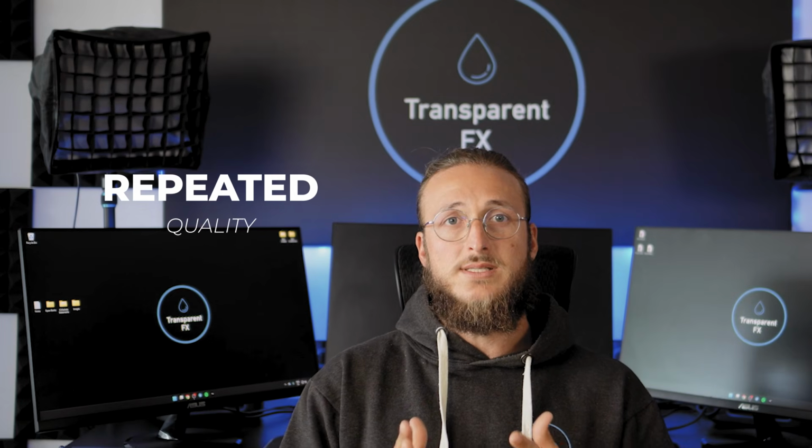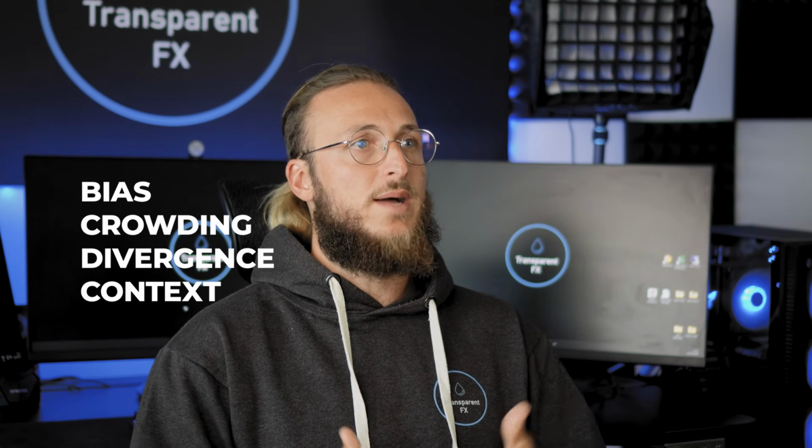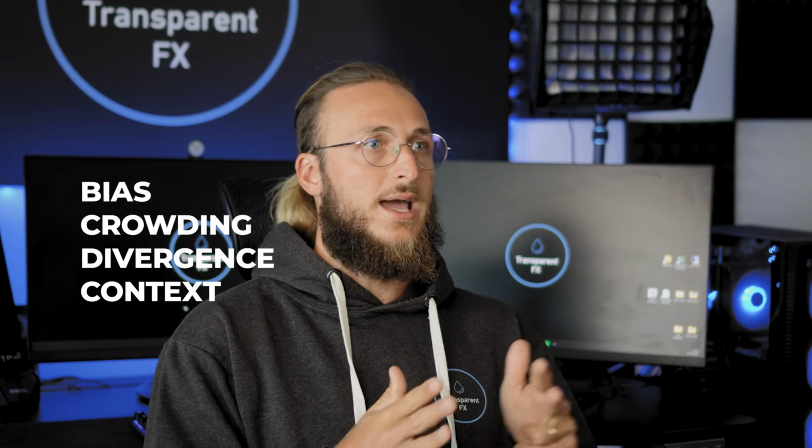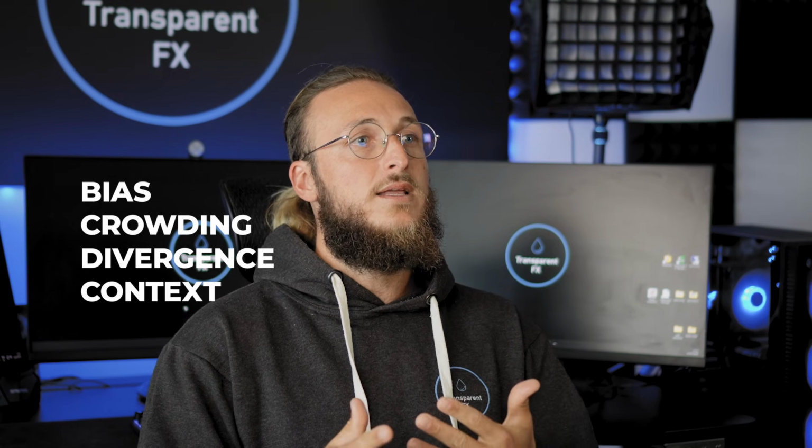So now that the numbers are clear, the real question becomes, how do I actually use this in practice? And for me, there are four main ways. I use it for directional bias, for spotting when the market is becoming crowded, for identifying divergence between positioning and price, and for getting cleaner, higher time frame context for swing trading style decisions.